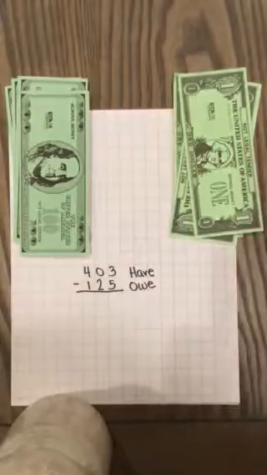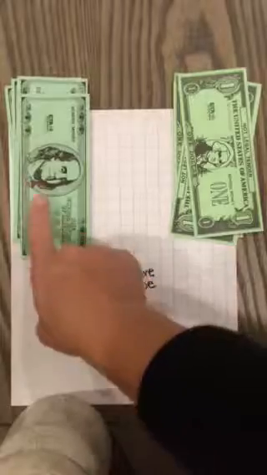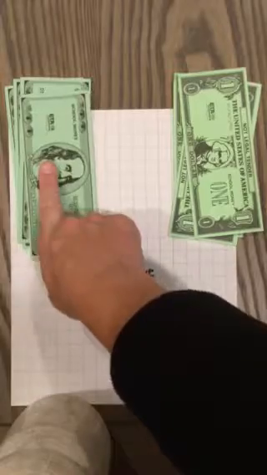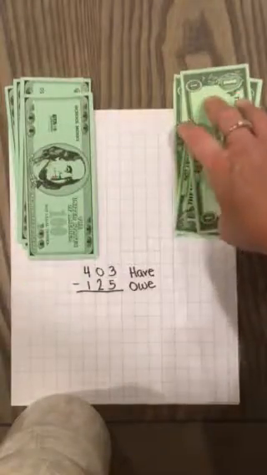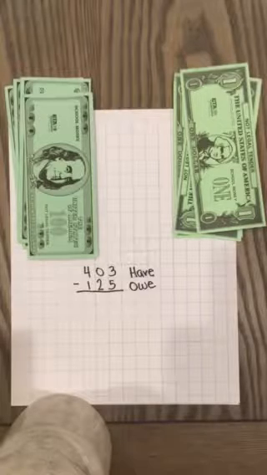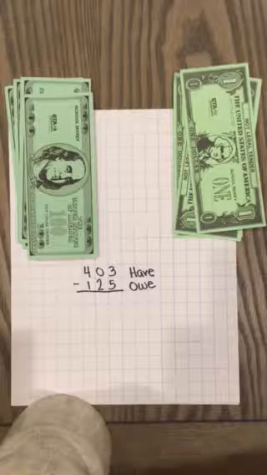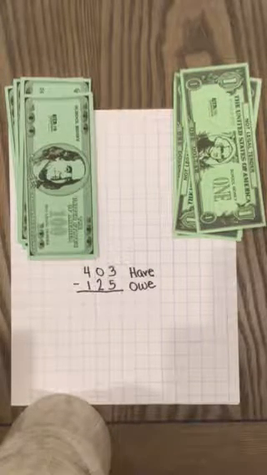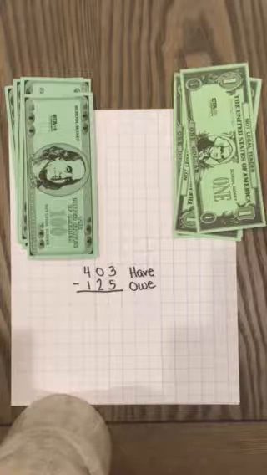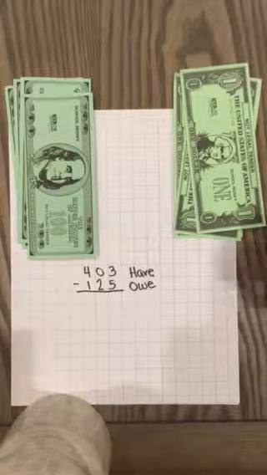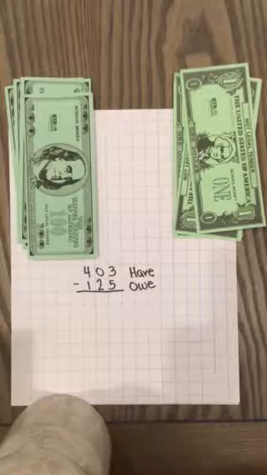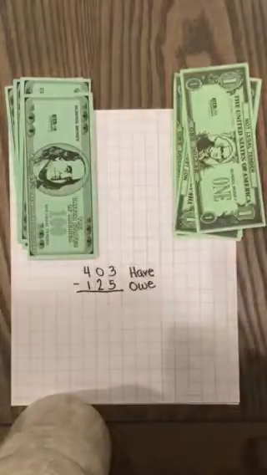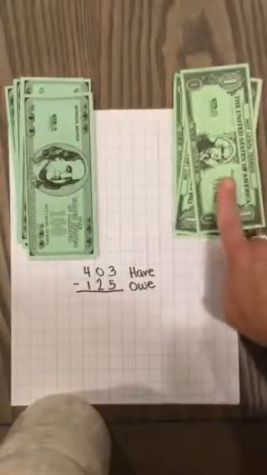But there aren't any 10s here. Do you think that I should go all the way over to the hundreds and break up a $100 bill into 100 ones to solve this problem? That's probably not the most effective way to solve this problem. Could we do it? Sure. But that's not the most efficient way, and that's not really the right way to do it. So instead, what I'm going to do is I need to put some 10s here so that I can exchange one of them for 10 ones.